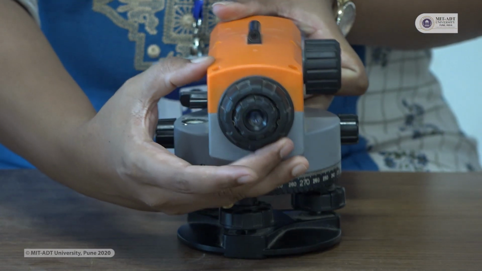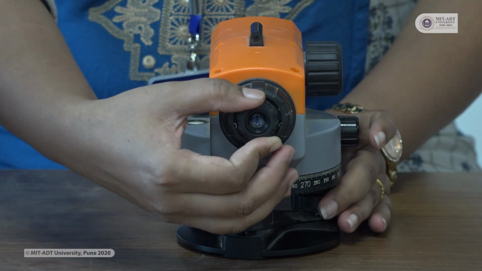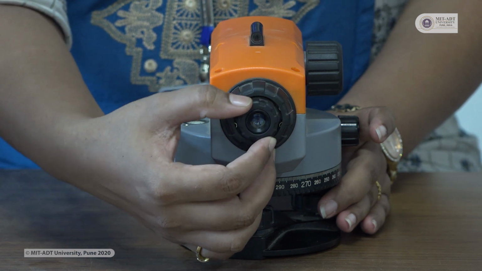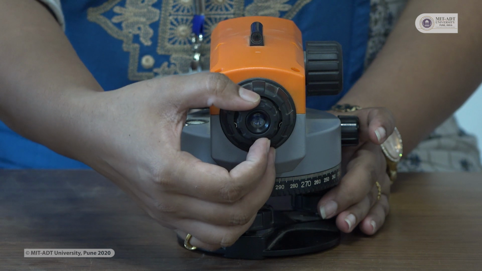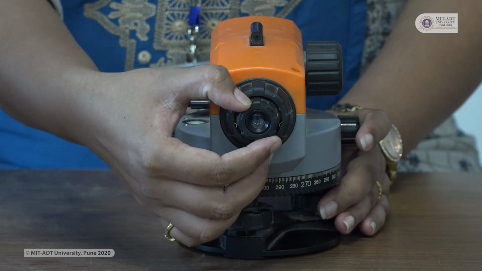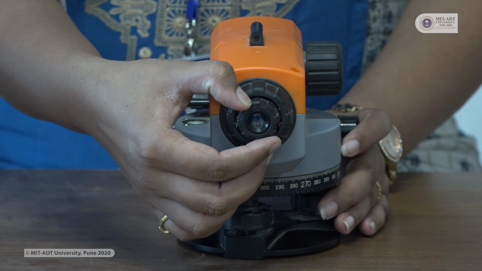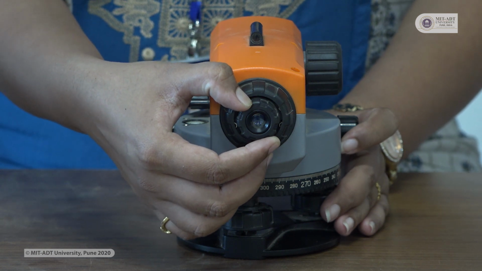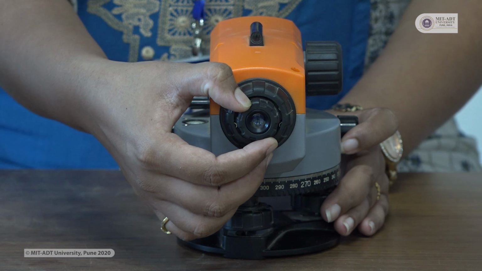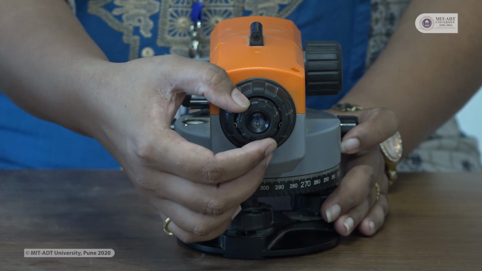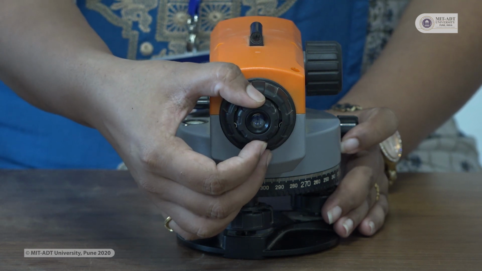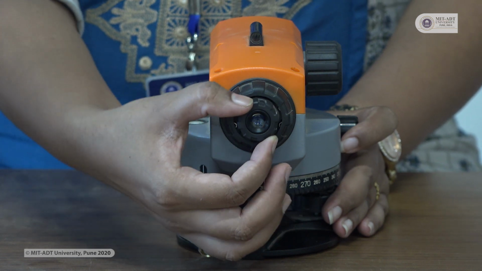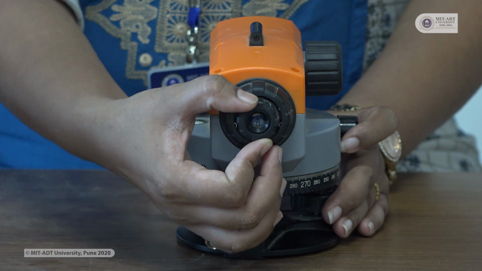Then this auto level is provided with the eyepiece. Now this is the eyepiece. This eyepiece is provided with the screw which is used for the zooming and zoom out, and also this screw is used for setting of the diaphragm. Now diaphragm is the place from which we have to bisect our reading. So this diaphragm is provided with the crosshairs arrangement which we have seen in the class. So that diaphragm arrangement we have to use for bisecting the leveling staff. So you can move this eyepiece and you can bisect the reading.